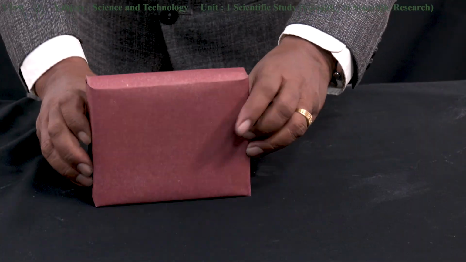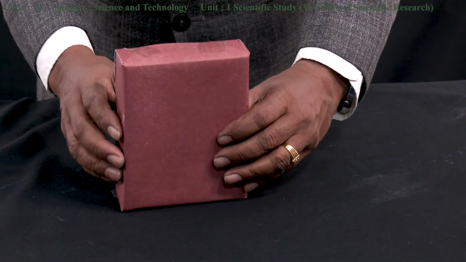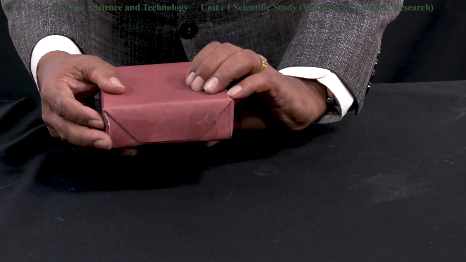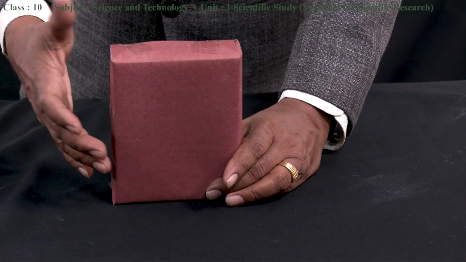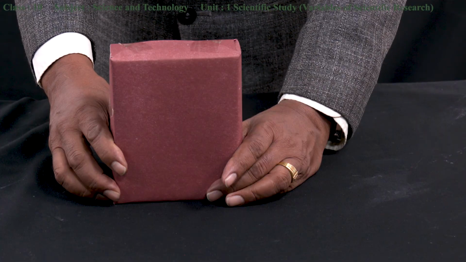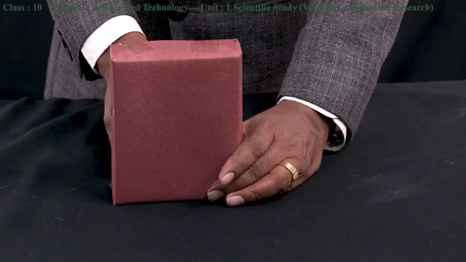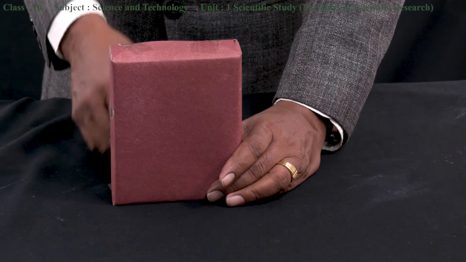But another time we are changing the surface area, now less than previous. Now another time we are changing surface area, this one only. In this way we are changing surface area, it means area is the independent variable, and the effect of this change of area is seen in what? Pressure. That's why pressure is the dependent variable.